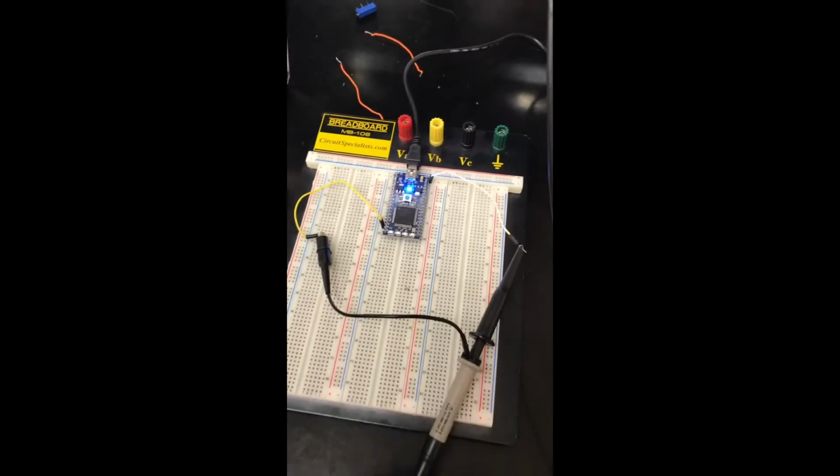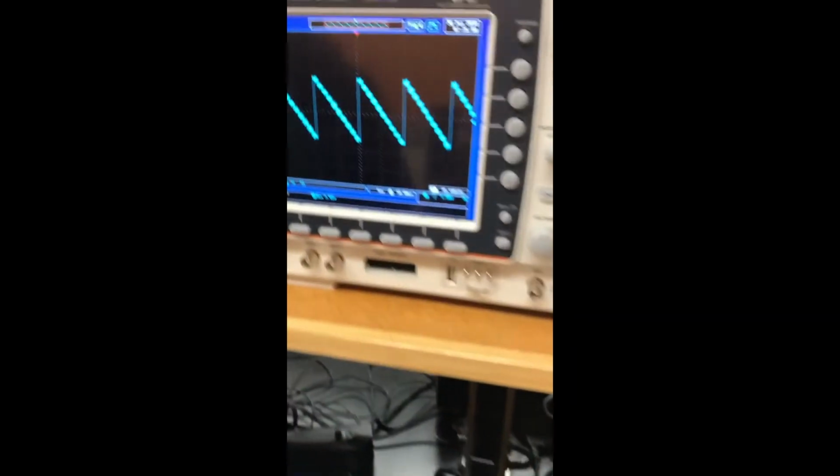Okay, this is part 2 of lab 2. We generated a square sawtooth wave. Right here is our code for that square sawtooth wave. We got it from the book. And then this is how our setup is, just simple. And then this is what our waveform looks like.